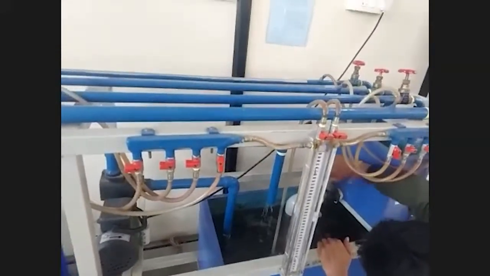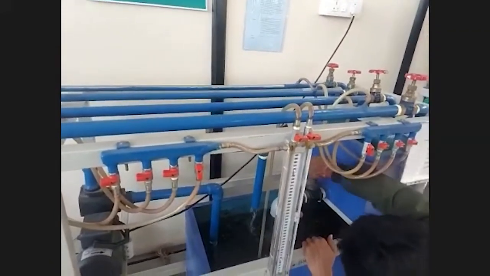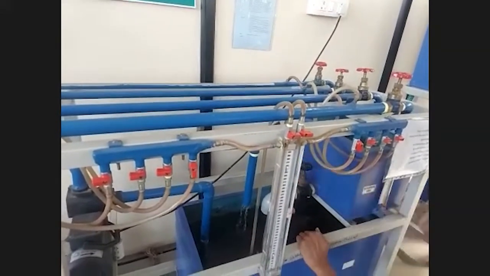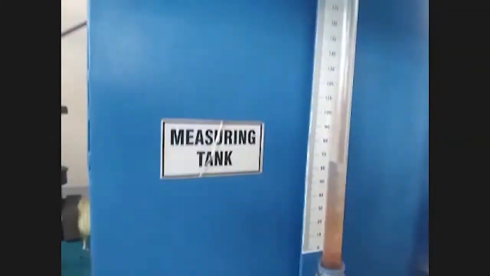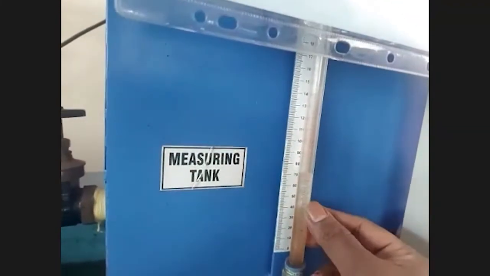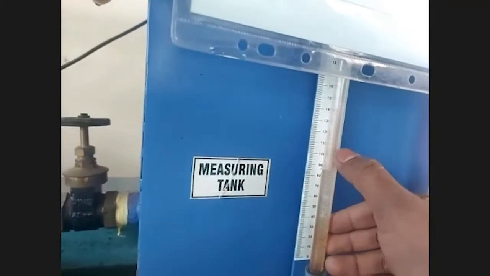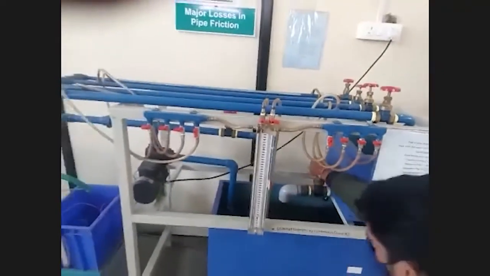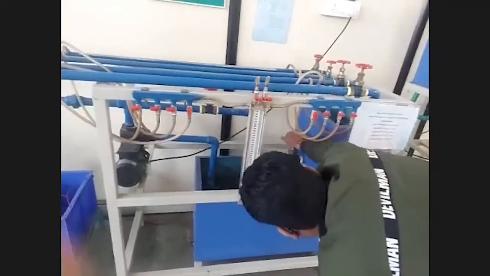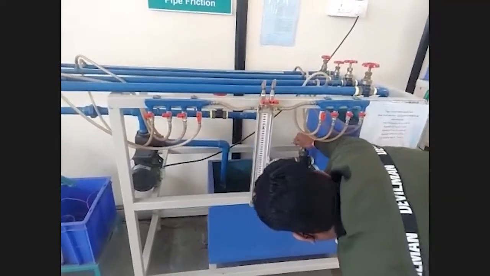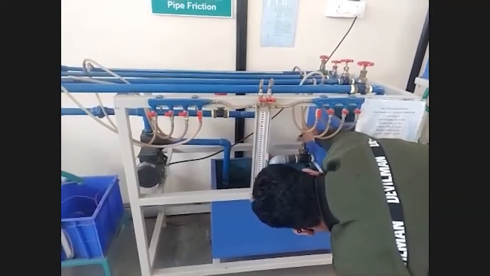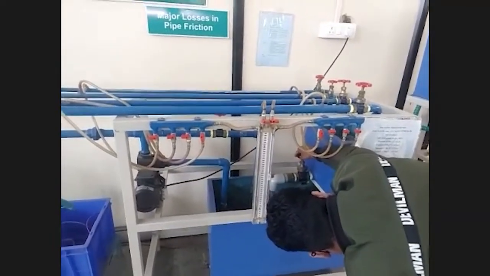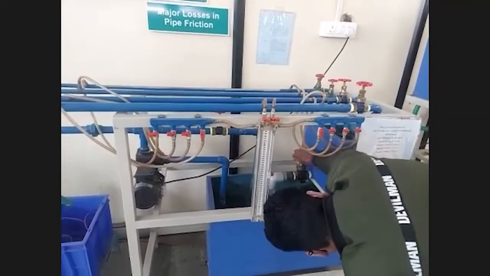After closing this valve, you can take any distance. Now it is rising 80 to 90, 100 to 110, like this. You can measure how much time is required to fill 10 mm, and from that, calculating the volume of the tank, you can measure Q actual. That is for the first reading of pipe 1.